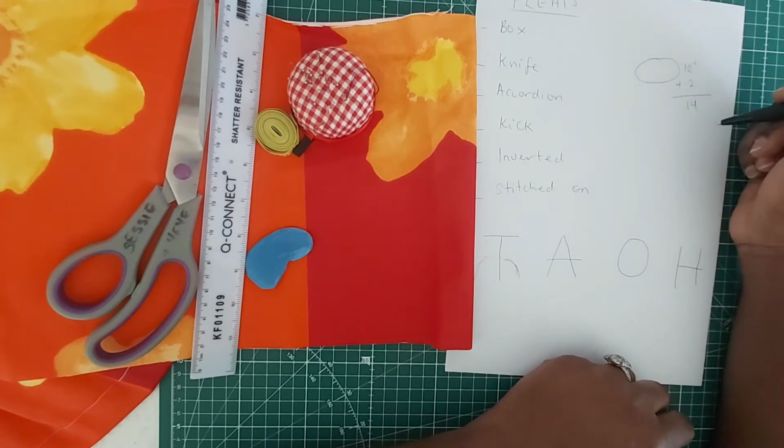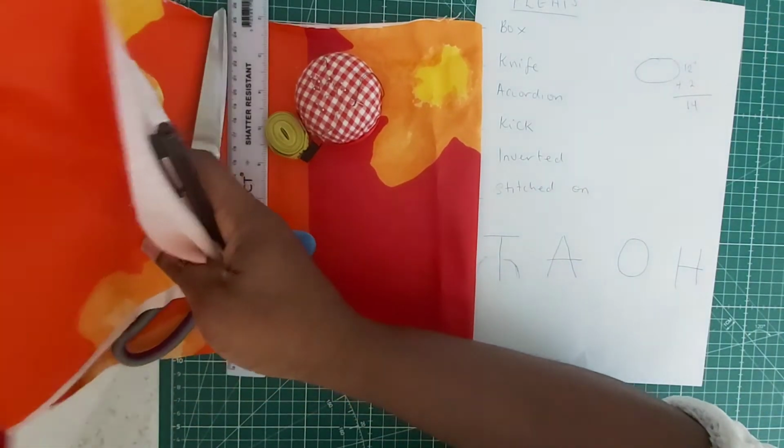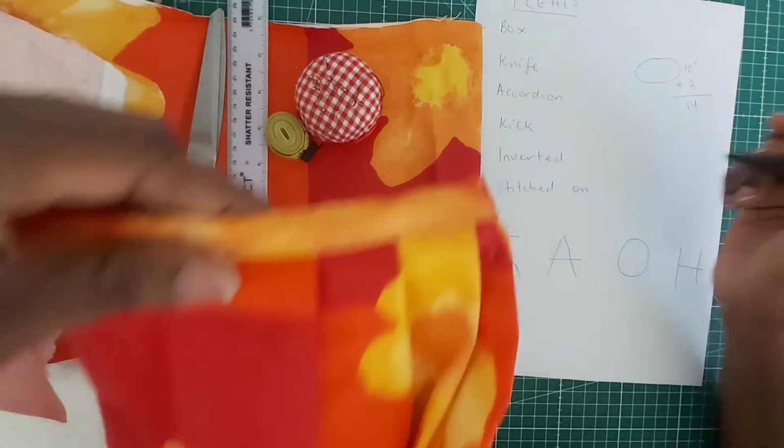Now, depending on where you want to put your zip, if your zip is going to be on the side of the figure, then you don't need to add extra inches to it. But if your zip is going to be at the back of the figure, then you're going to have to add an extra 2 inches to your calculation.